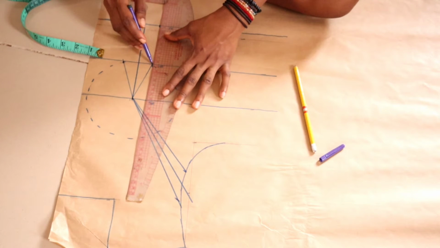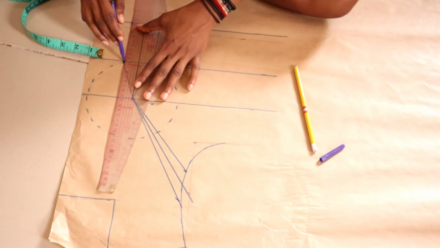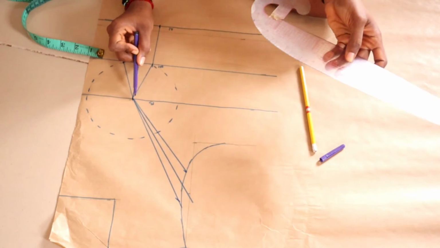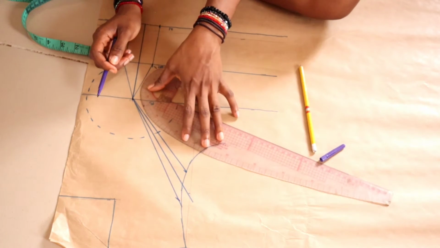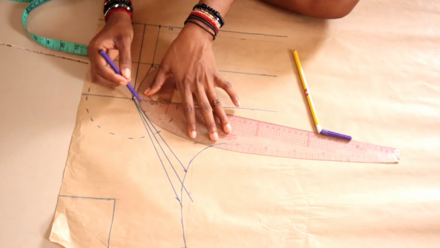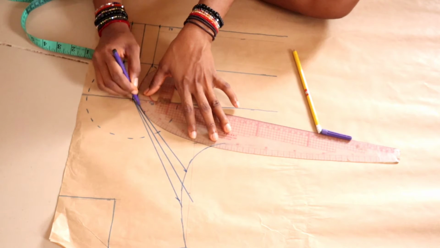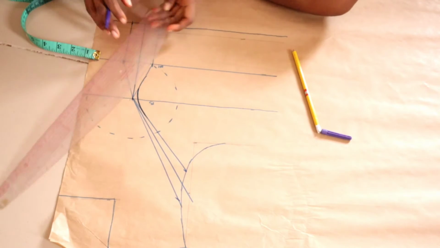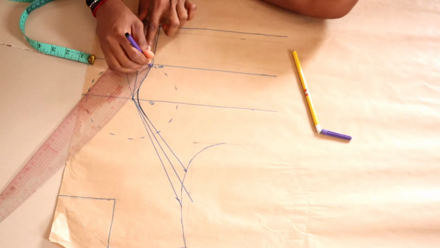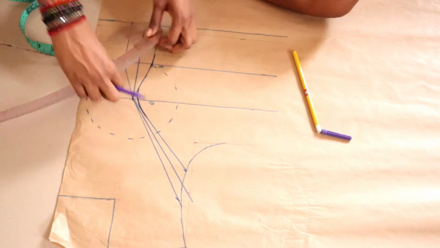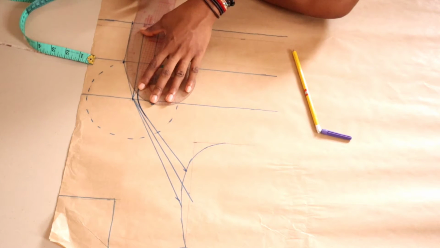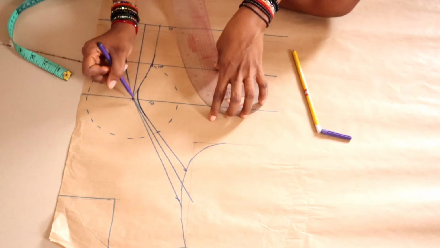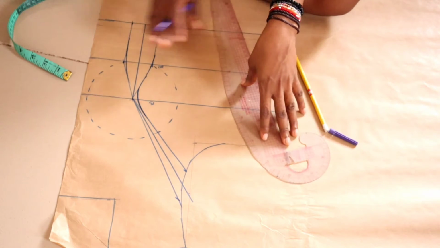And then from there you make a straight line, and this is what you have. So I don't want my bust to be dispointed, so I'm just going to go in and use my ruler, my curve to smoothen it down, like so. So all the sharp edges, just using your ruler to smooth it down. This makes a whole lot of difference, because if you make it dispointed, trust me, you will not like the outcome. So this is what I have.